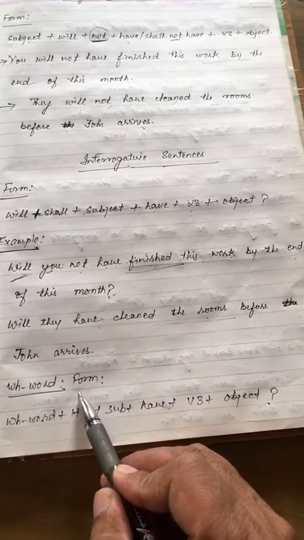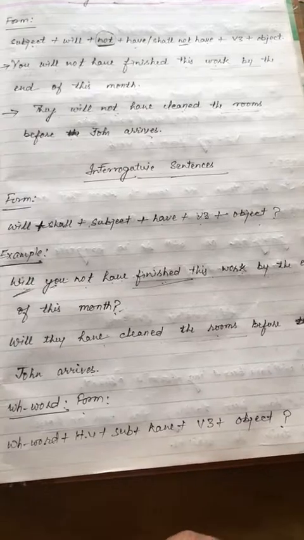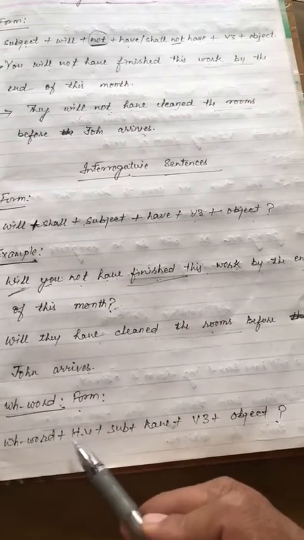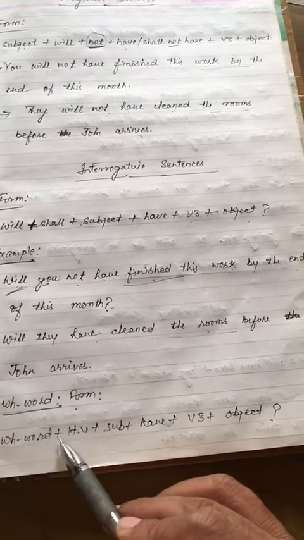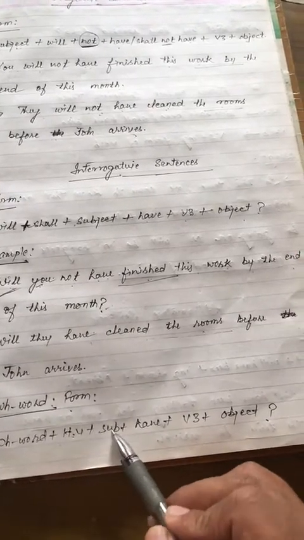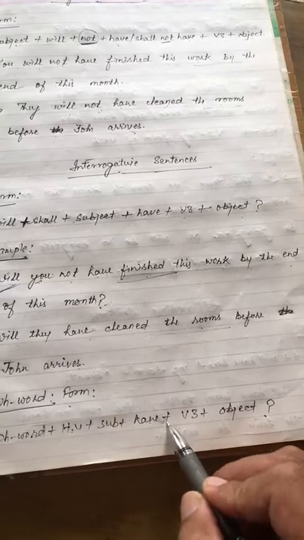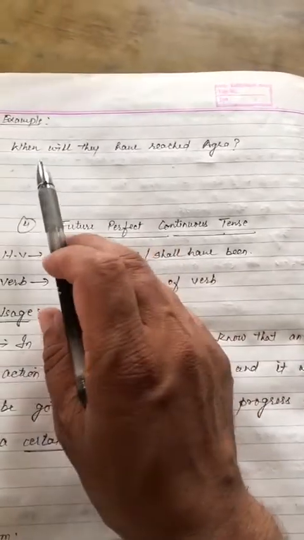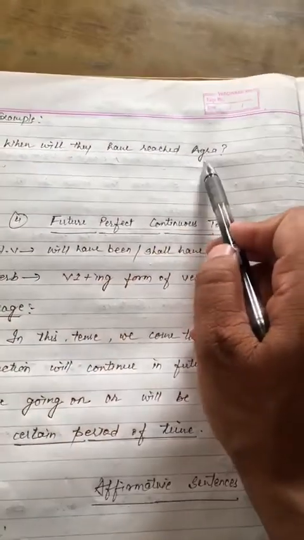Next type of interrogative sentences which start with WH words, or we call it question words. Okay, so the WH word structure is WH word, then helping verb, then subject, then have, then third form of the verb, and then your object. And your example is here: when will they have reached Agra?